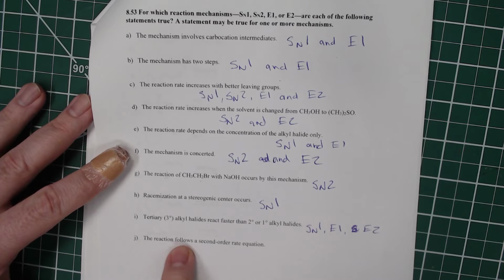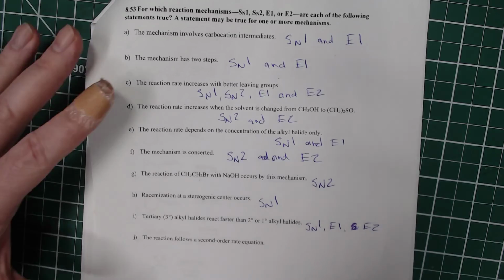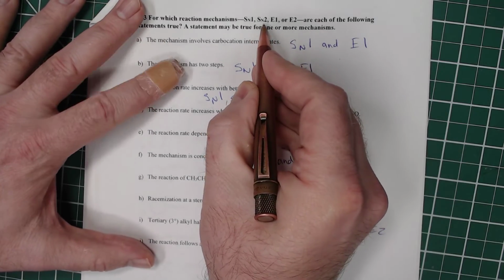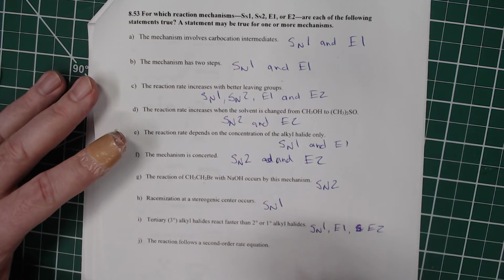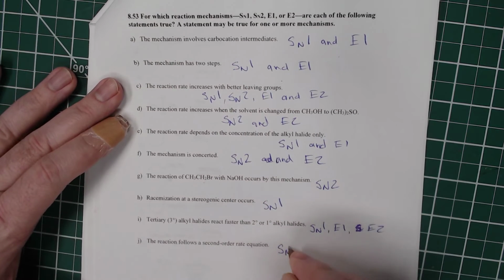And then finally, this reaction follows a second order rate equation. Well, of course, it's right there in the name of these. The 2 and the 1. 1 means first order and 2 means second order. So this is going to be true for SN2 and E2.